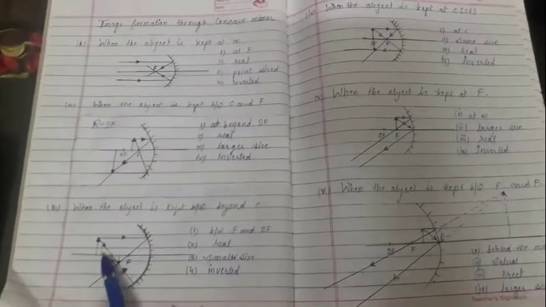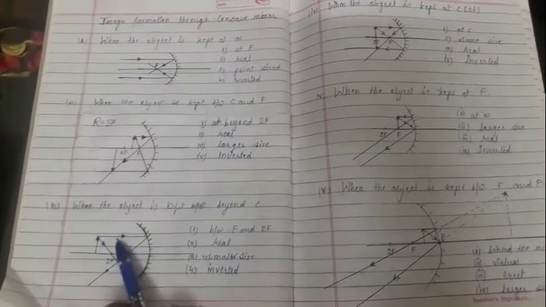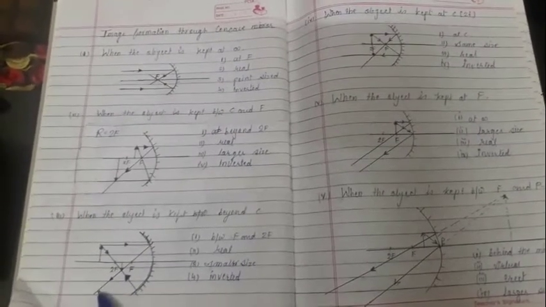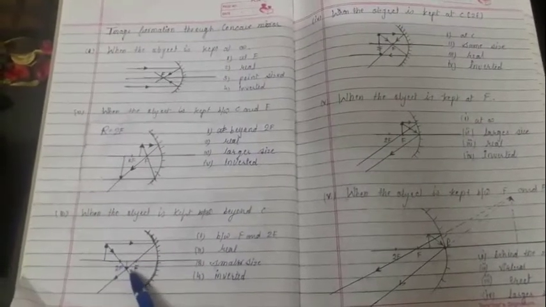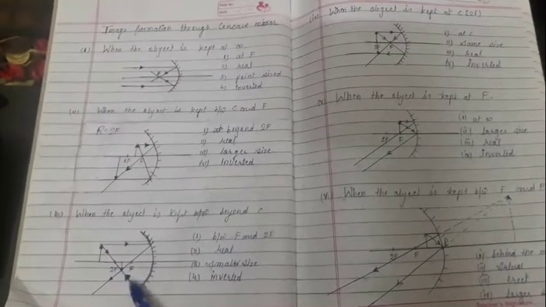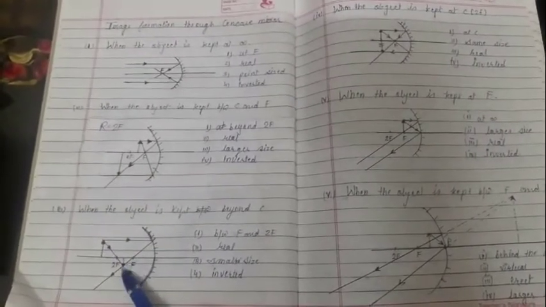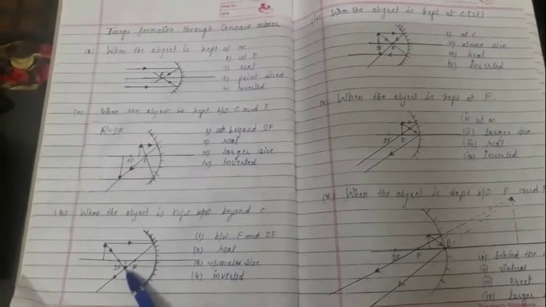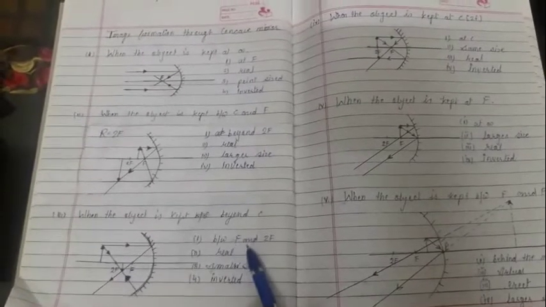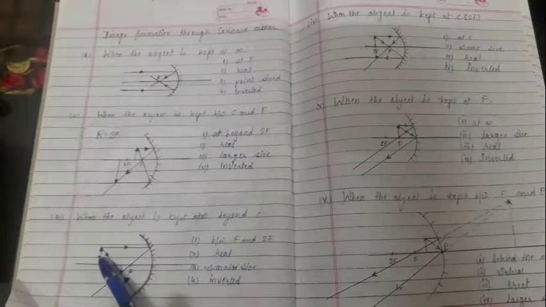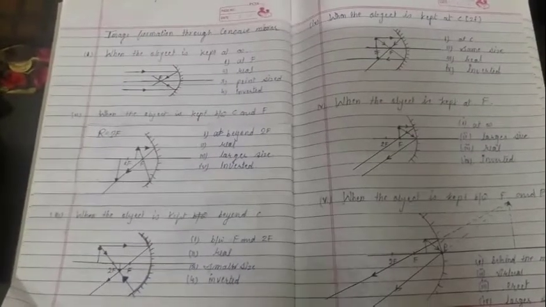Now we are keeping the object beyond C. A light ray is coming from the object parallel to the principal axis. After reflection, it will pass through the focus. Then another light ray is coming from the object passing through the center of curvature or 2F. Then, after reflection, it will go back into the same path according to the rule. Then we get the position of the image here at that cross point which is between F and 2F. It is real image, smaller than the size of the object and inverted.